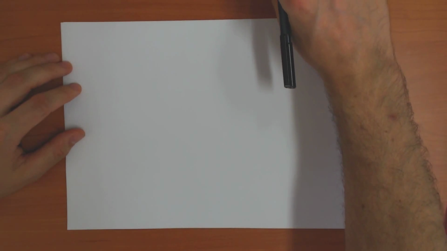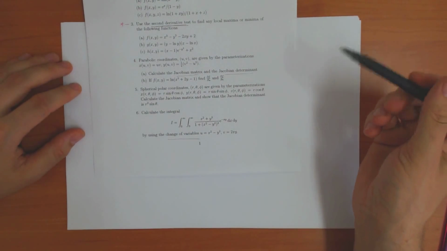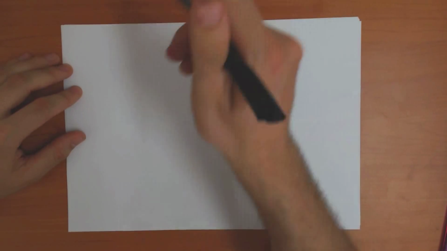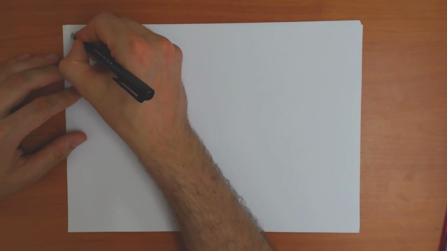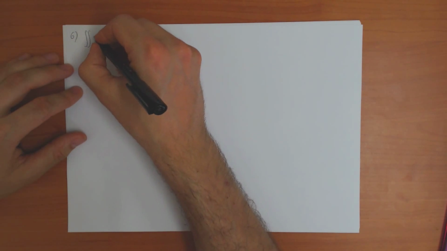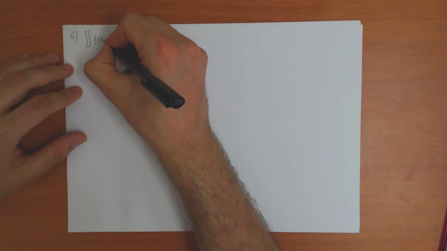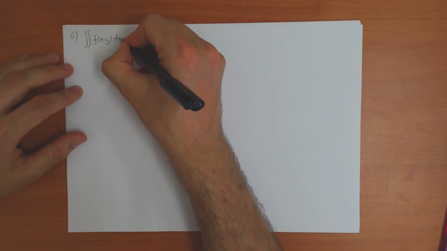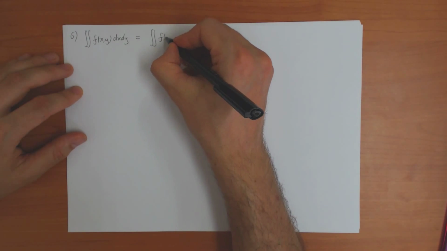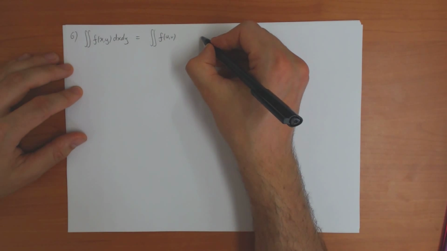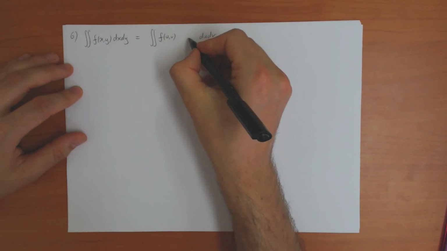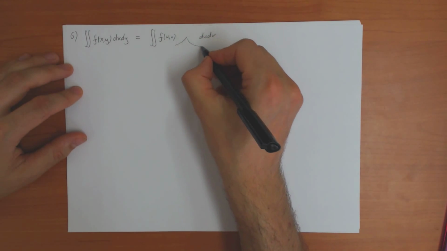So just 2 left, and these last 2 are on change of integration coordinates. So let me just give you the formula we worked out. The formula was that if you want to integrate a function f of x and y, dx dy, and you want to change this into an integral over the function in u and v, du dv, then you need to multiply by something here.